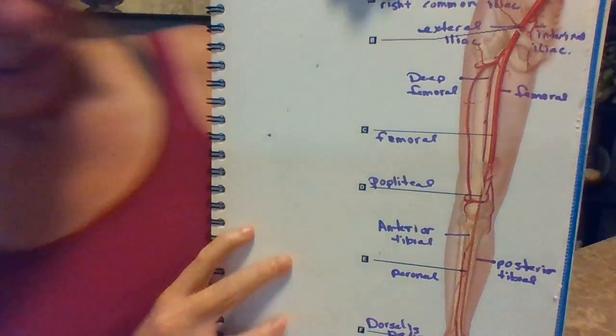Moving down to the lower extremities. Let's see if we can do that. Okay, whoops, wait a minute.